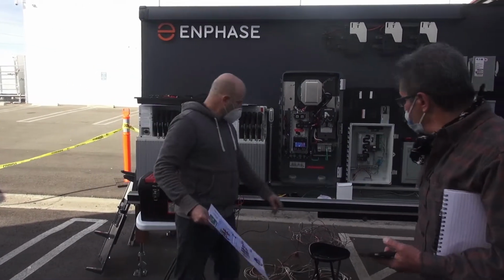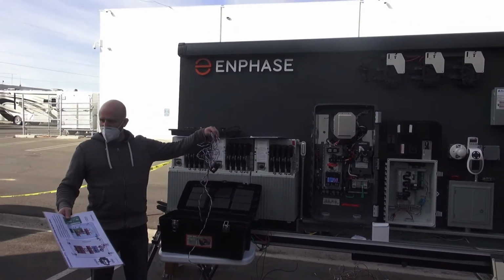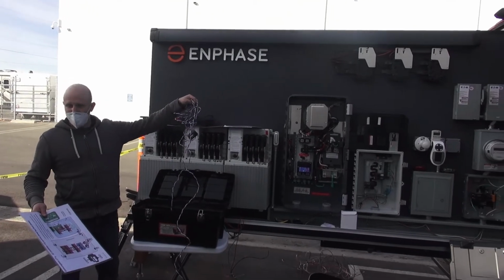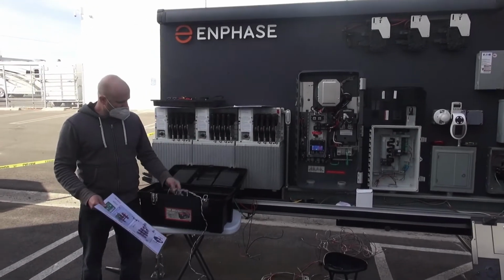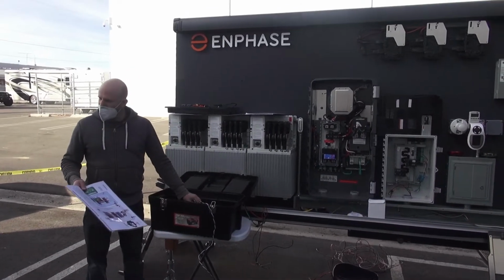Consumption CTs, is it okay if I cut this cord or extend it? Extend it. Yeah, you can go hundreds of feet. Yes, you can. That's just fine. So the communication cable you can just add over.